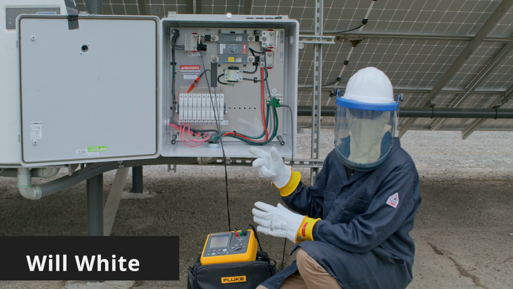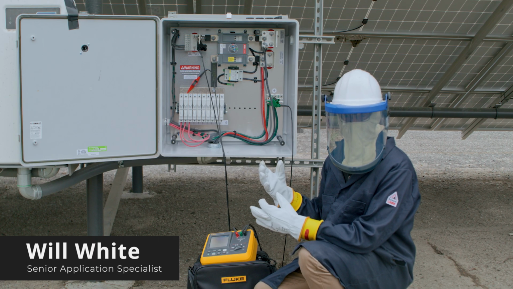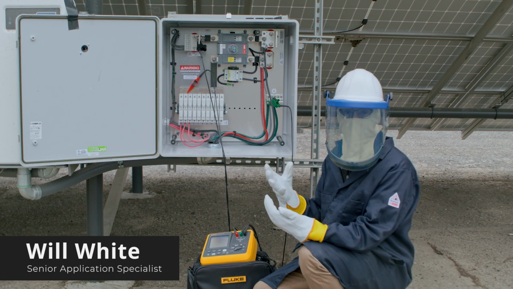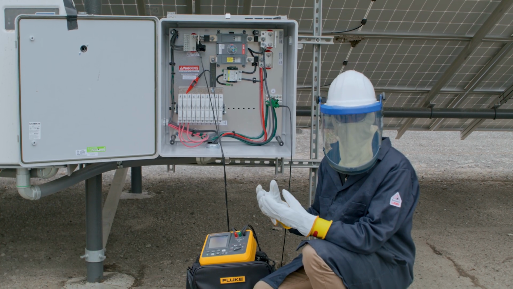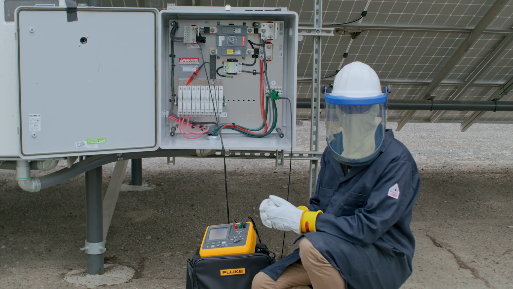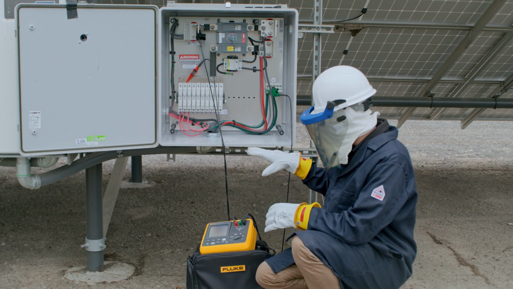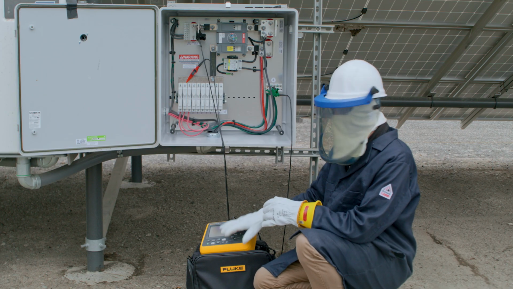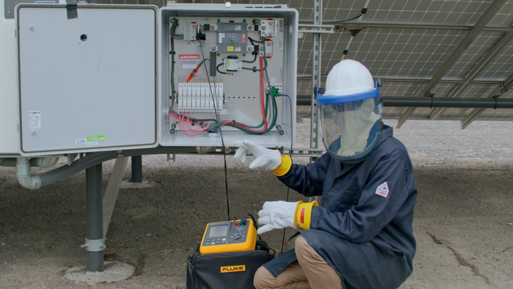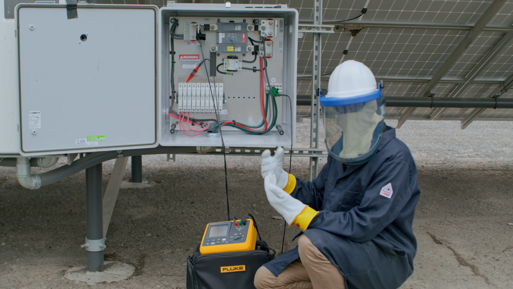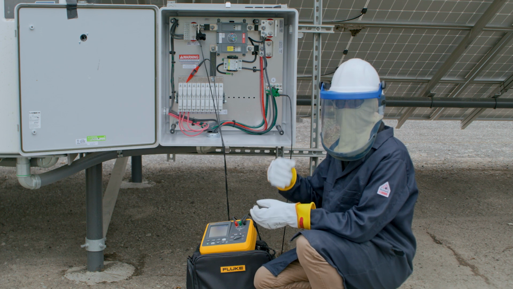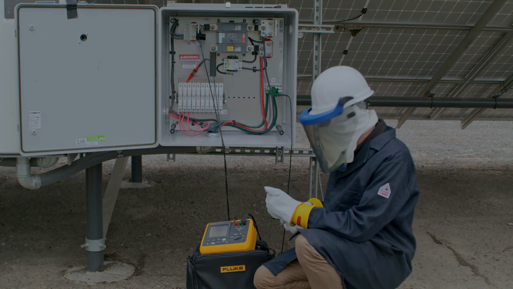Now we've inserted a ground fault into our array. Again, we're in a controlled environment here in the solar lab facility at Fluke Park at our headquarters. We've inserted the ground fault into one of the strings. We're going to use analyze mode on all 3 strings and see the results. And then we'll see if we can isolate the individual string and rerun that analyze mode.